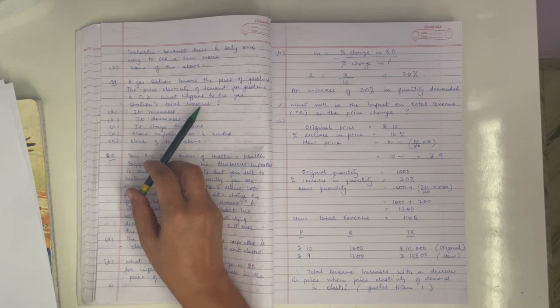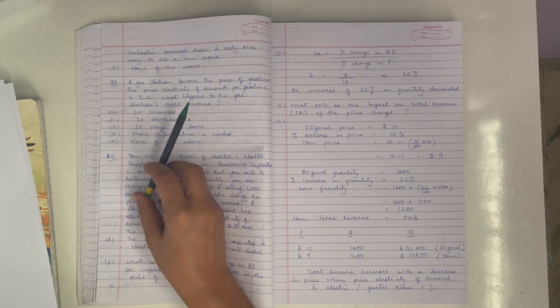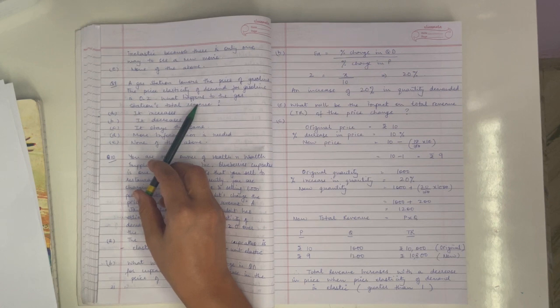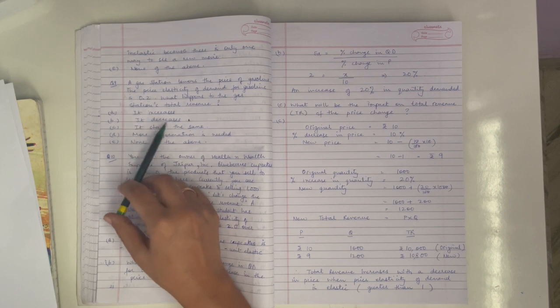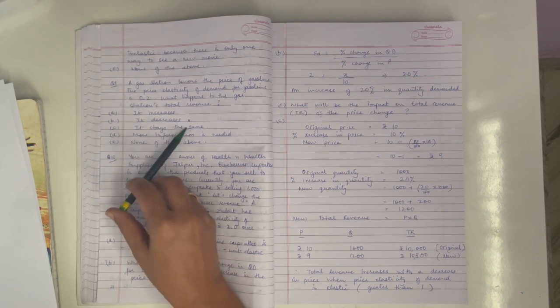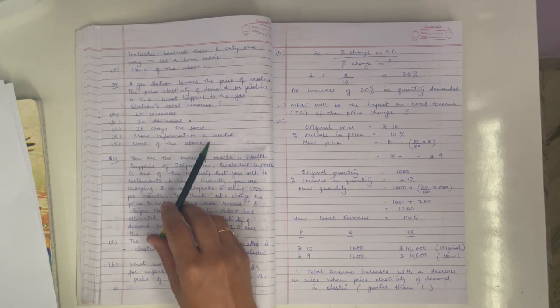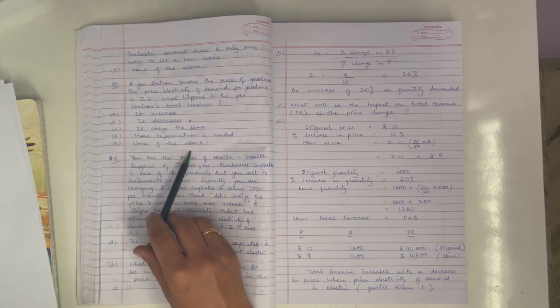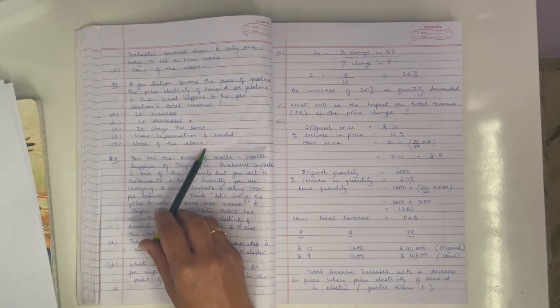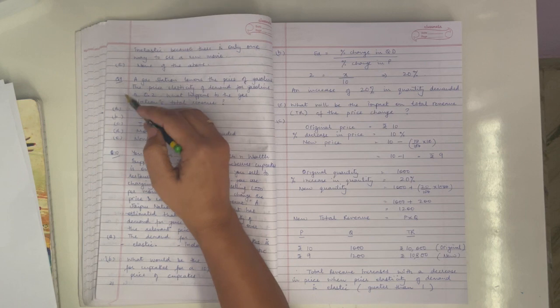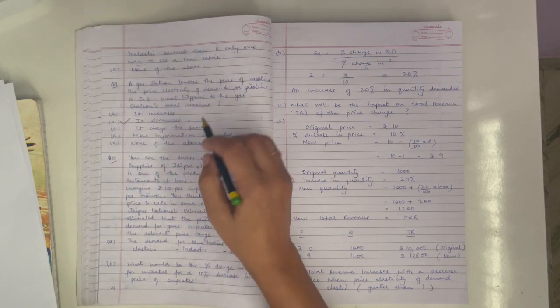I'll give you 5 seconds again. 1, 2, 3, 4, and 5. Okay, so it increases, it decreases, it stays the same, more information is needed, or none of the above. Okay, so your answer is it decreases.